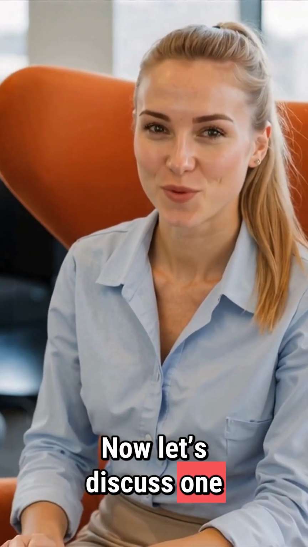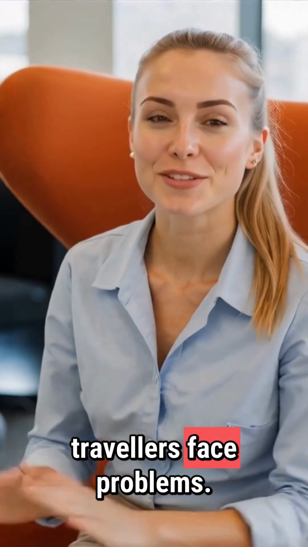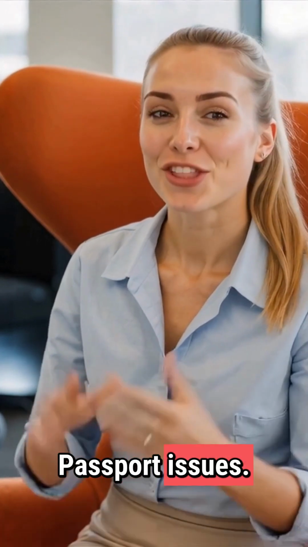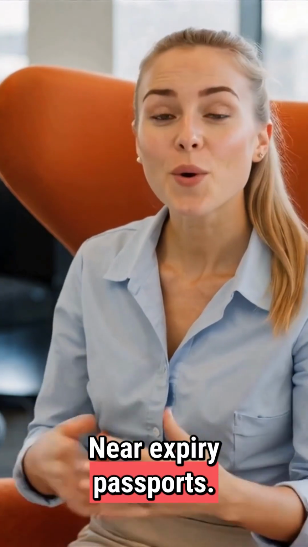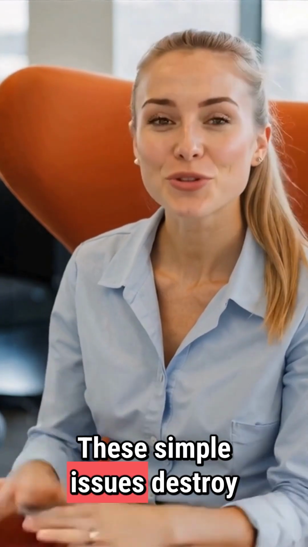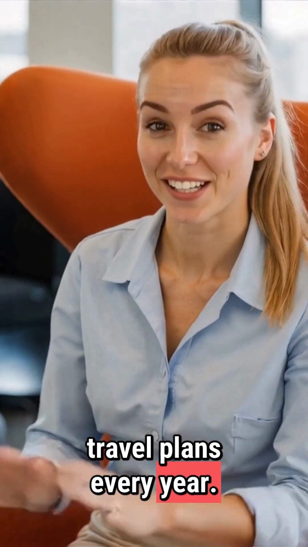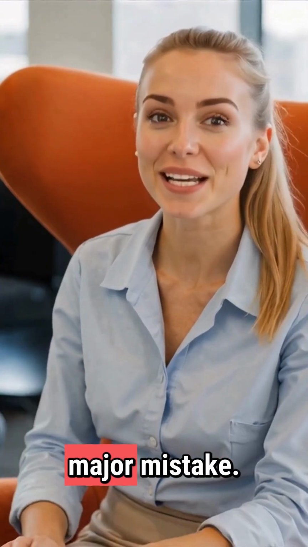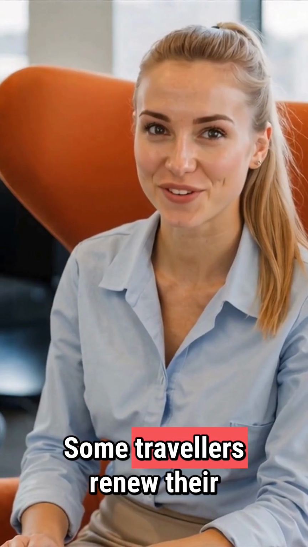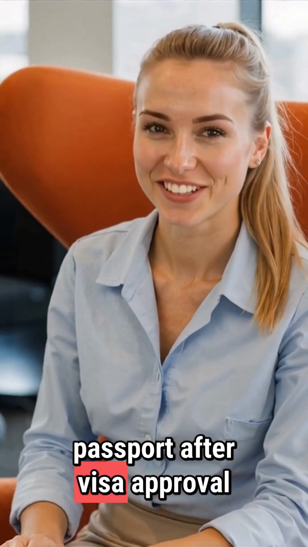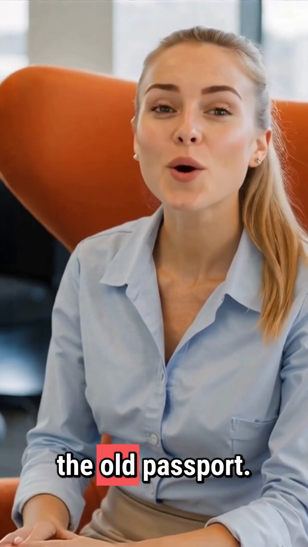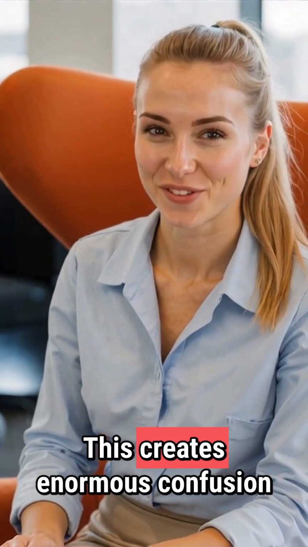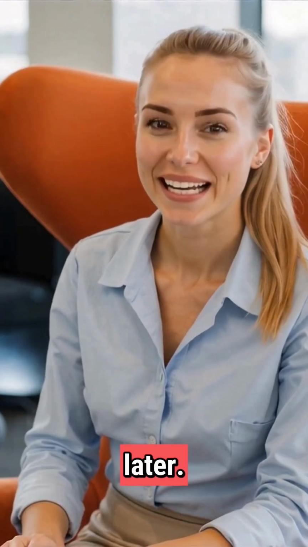Now let's discuss one of the biggest reasons travelers face problems: passport issues, damaged passports, incorrect information, near expiry passports. These simple issues destroy travel plans every year. And here is another major mistake. Some travelers renew their passport after visa approval and forget the visa is electronically linked to the old passport. This creates enormous confusion later.